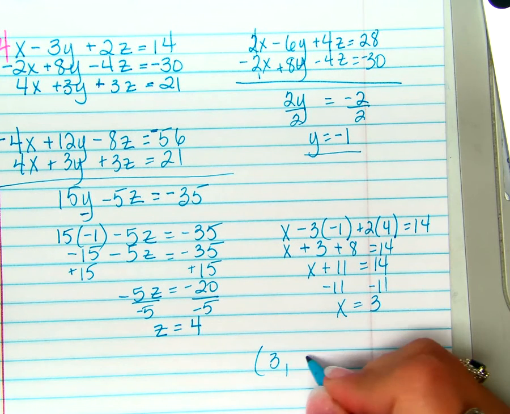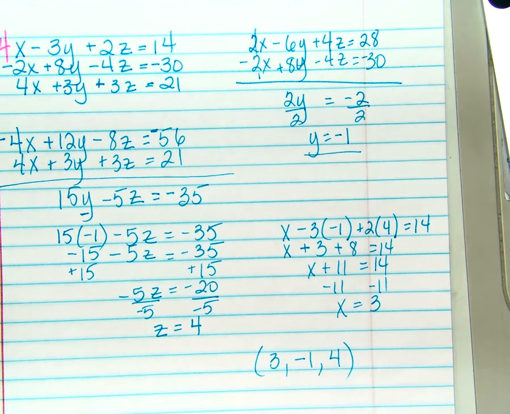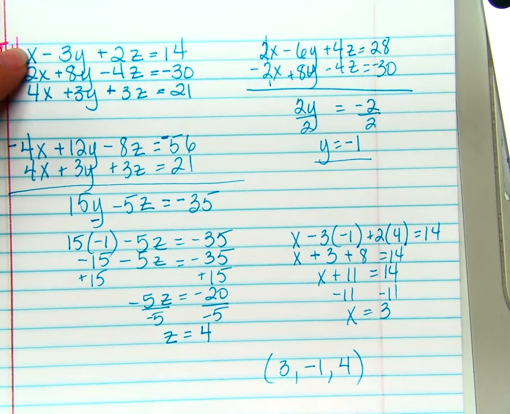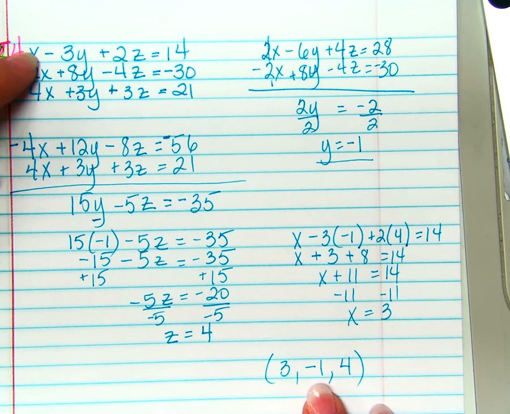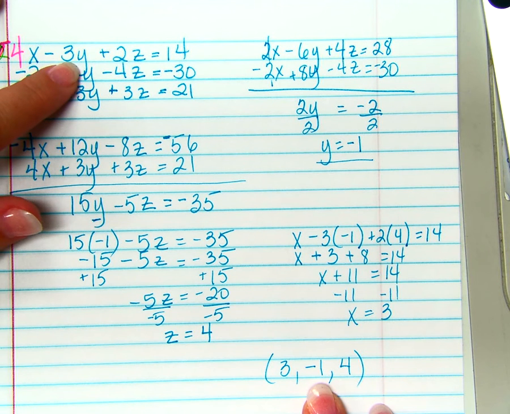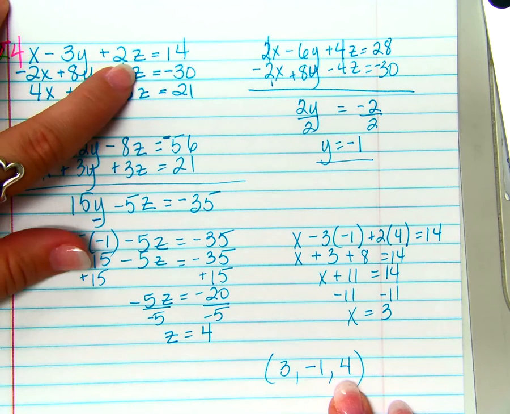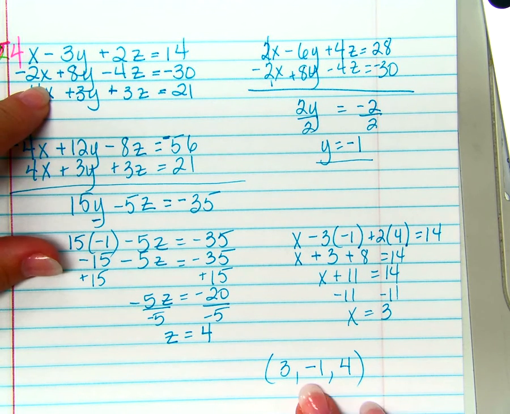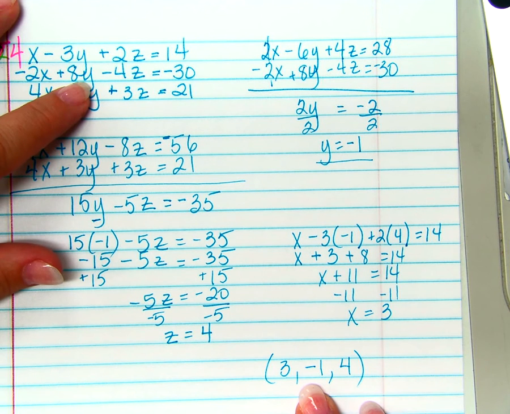3, negative 1, 4. Is that right? Check it. Okay. 3 plus 3 is 6 plus 8. Is that 14? Okay. Negative 6 minus 8 is negative 14.